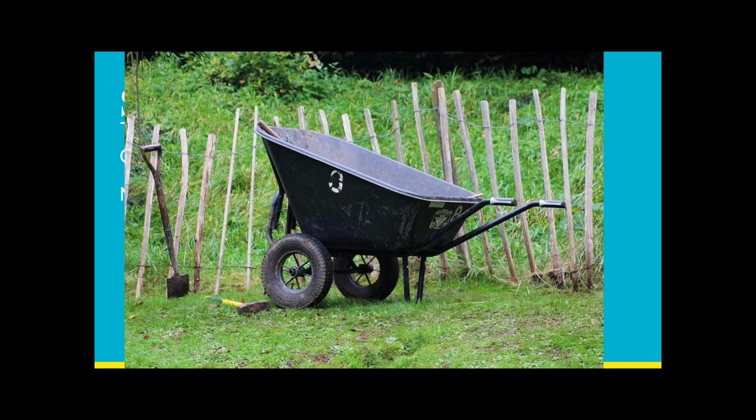A wheelbarrow is actually a perfect example of this because the wheel is actually the fulcrum. The output is whatever's in the bucket being carried, and the input is your force on the handles as you're carrying this. So wheelbarrows enable you to carry or to lift much heavier objects than you normally would. That's why gardeners and workers use them to move things like cement and dirt and rocks. All right, so that is the second class lever.